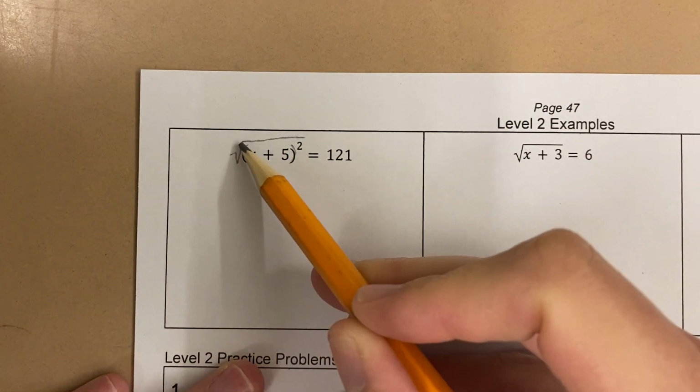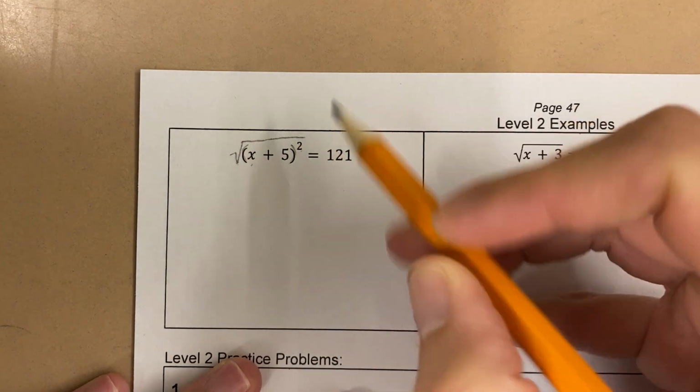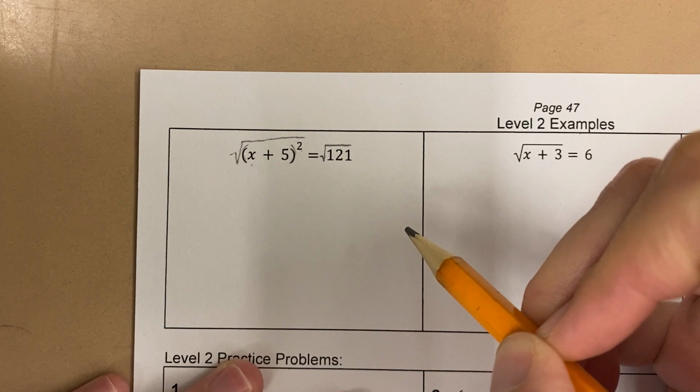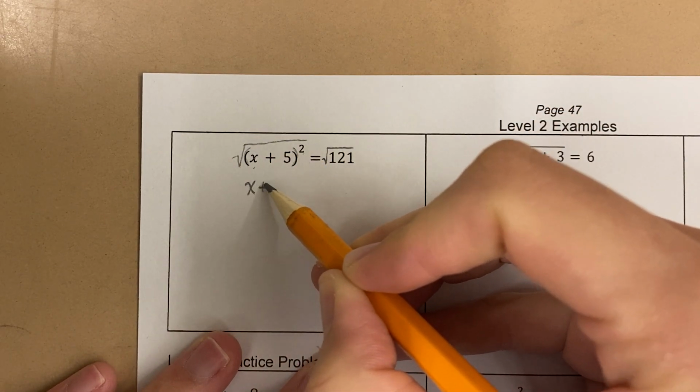Now remember, when I square root, that's square root and squared cancel because they are inverse operations, but if I square root on the left, I have to also square root on the right. Okay, now the square root and squared undo, so that's x plus 5.